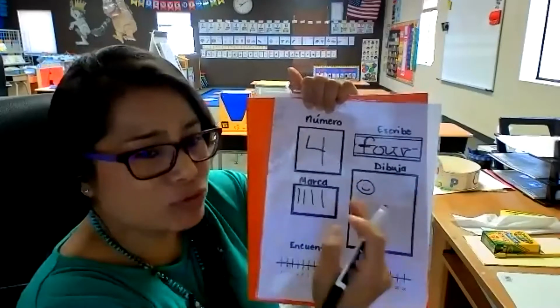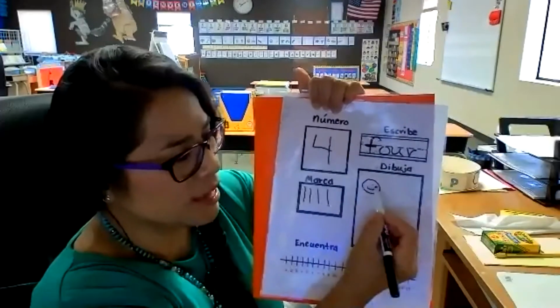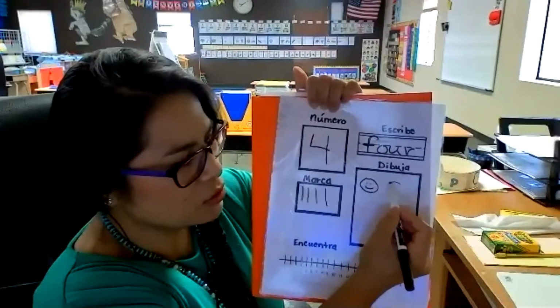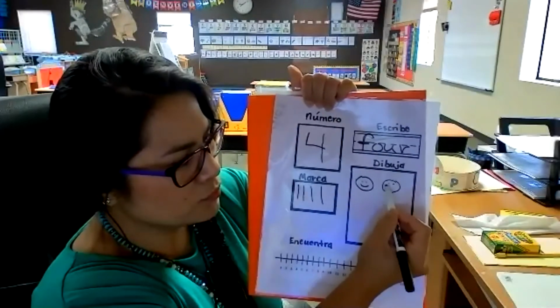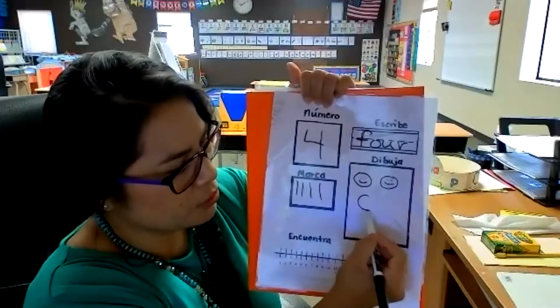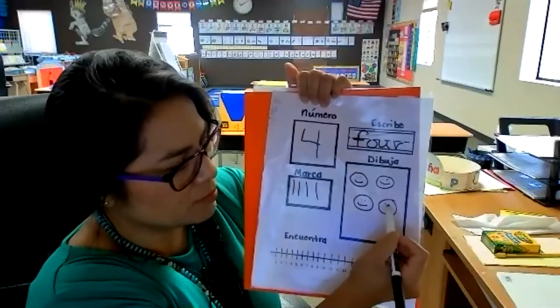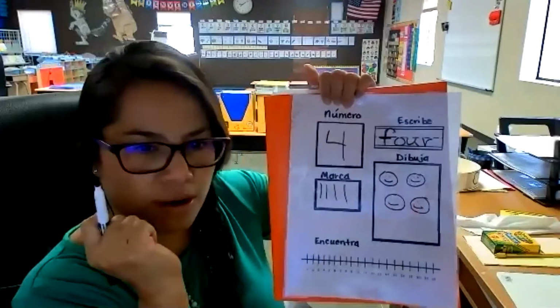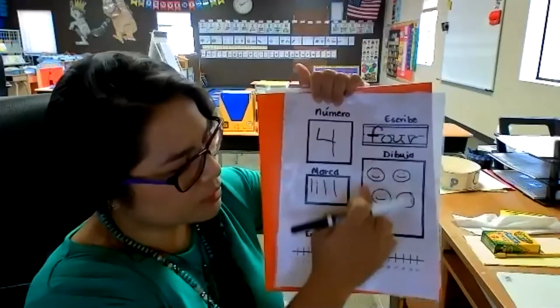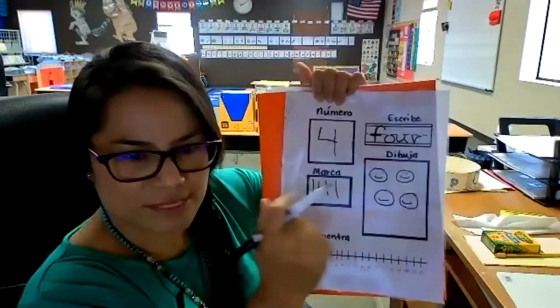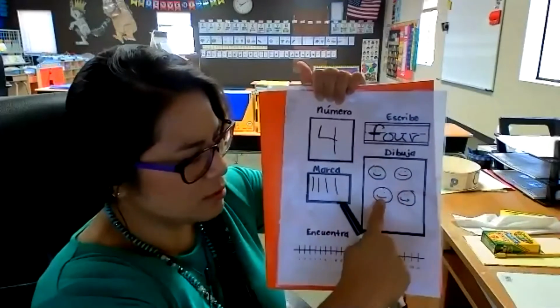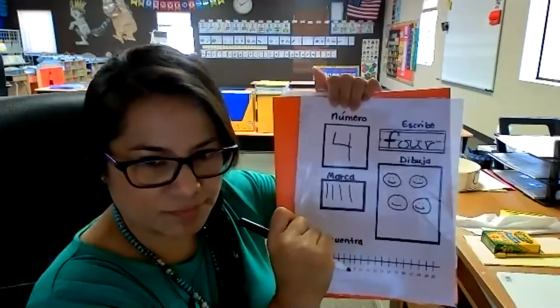Remember, I'm counting as I'm drawing them. Okay. 1, 2, 3, 4. 1, 2, 3, 4. See how I did that? Touching my objects as I count.